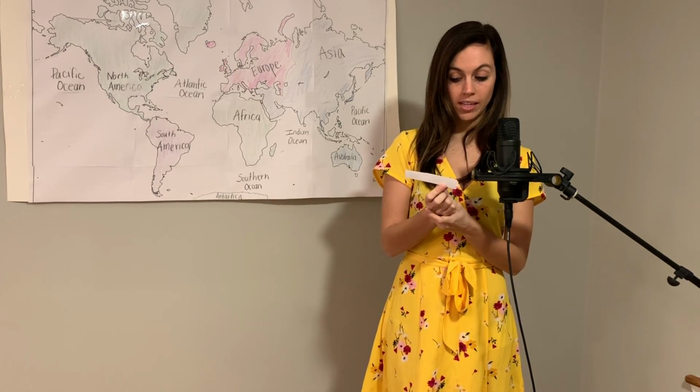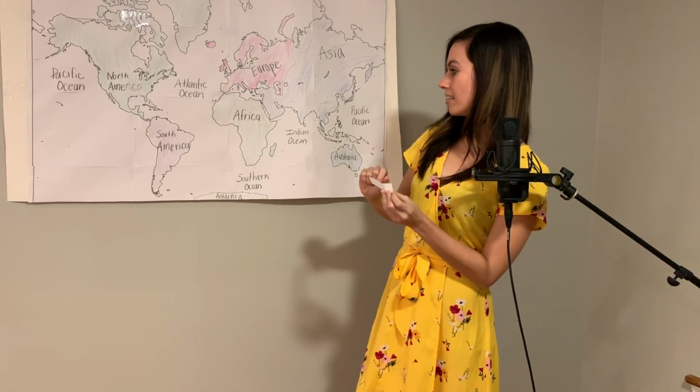Okay. The next clue. This continent is the third largest continent in area, following Asia and Africa. Which continent is the third largest continent in area? It's not South America. Yes, it is North America.